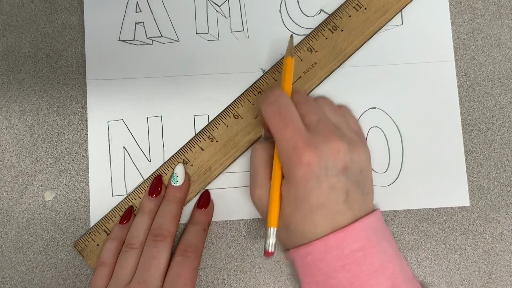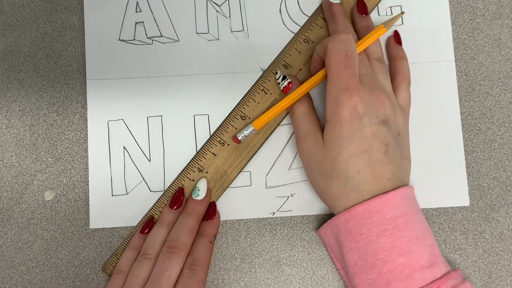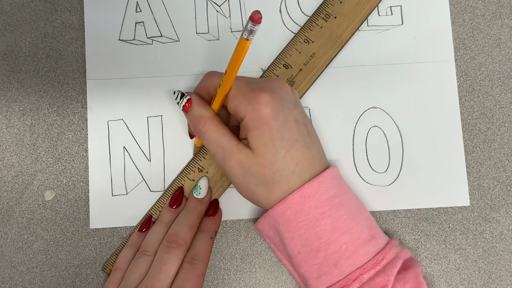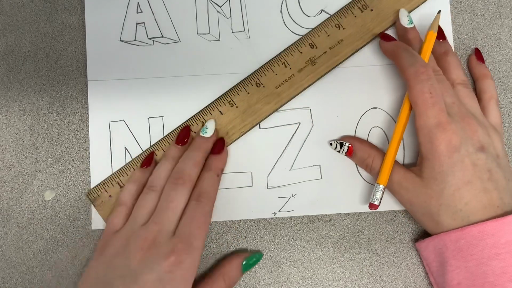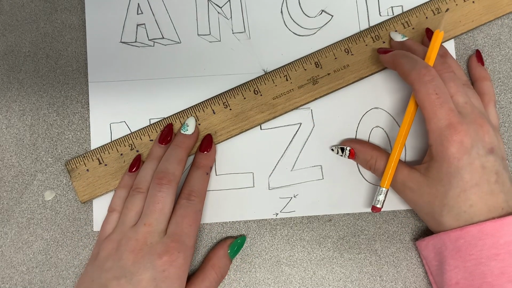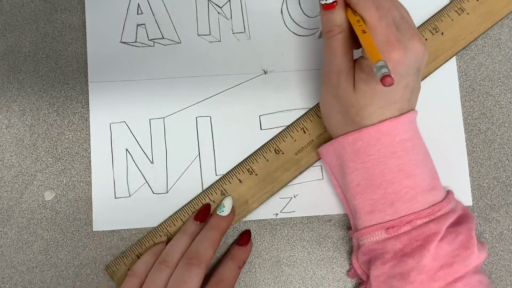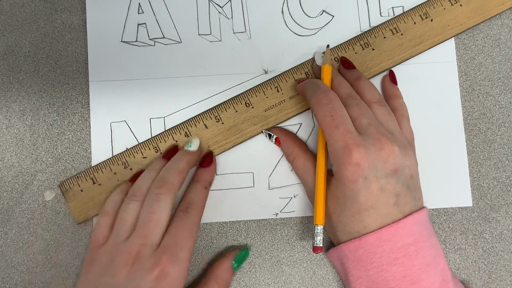Now, because we know we're not cutting off these letters, we do want to draw these orthogonal lines kind of darker. Very bottom right corner of the N, I'm going to draw it until it hits the letter L, then I stop. The very top right of the N, make sure my ruler's lined up to the vanishing point. Draw it, hits the vanishing point, stop. Just to the left of that little corner there.